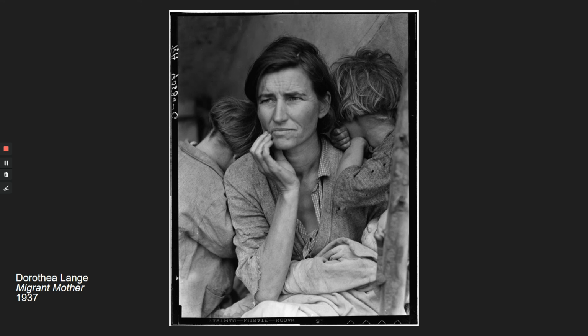And there was a reconciliation in her portrayal, I think, when she saw the impact it had on other people. The marker on her gravestone reads, "Florence Leona Thompson, migrant mother, a legend of the strength of American motherhood." So, she obviously took pride in the image at the end.